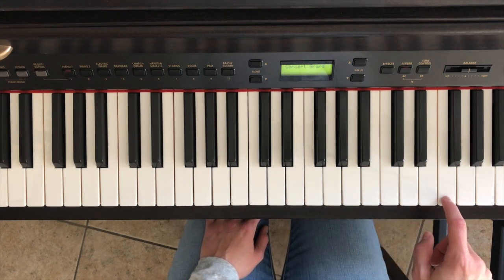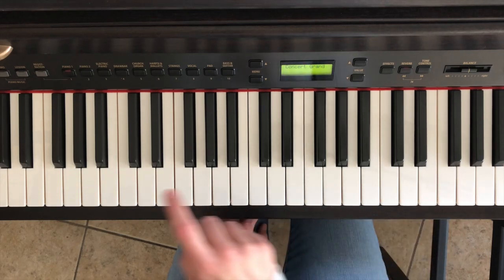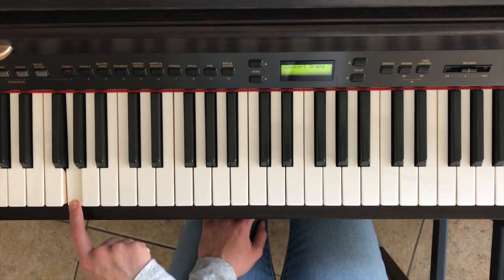How about this one? Go ahead and draw this sound on the staff in front of you. How about this one? Draw this one on the staff in front of you.